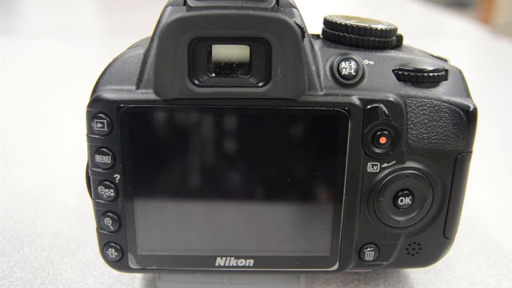And today I'm going to be showing you how to video capture with an SLR and a Nikon D3100 camera. We'll be talking about using manual mode, using the focus ring, zooming in, using the ISO, adjusting the aperture, adjusting the white balance and stuff like that.